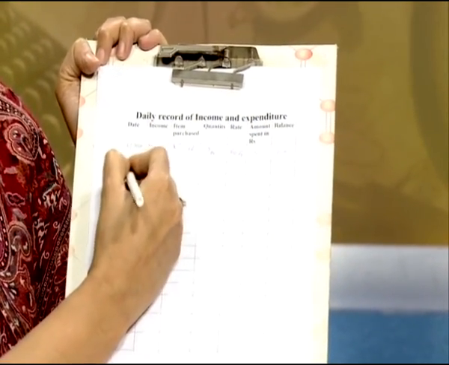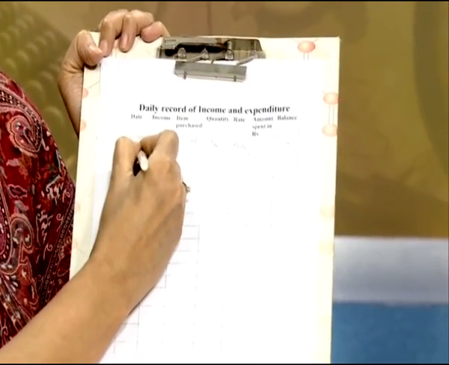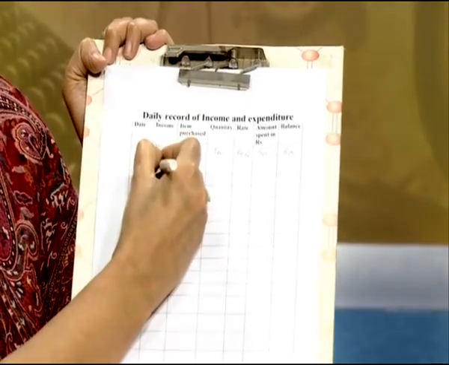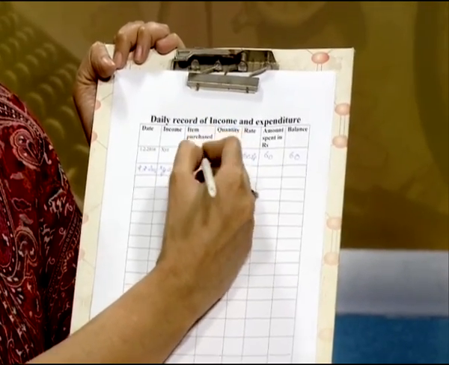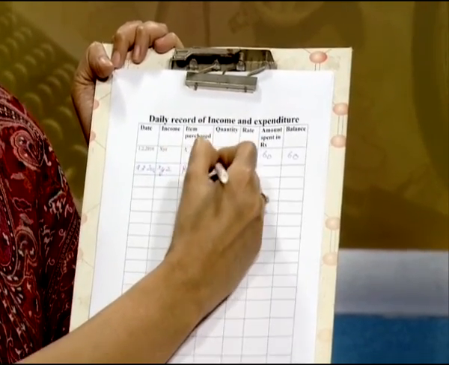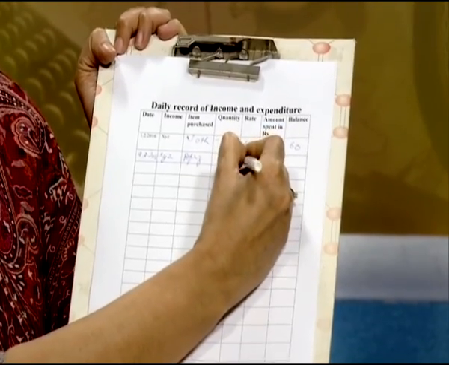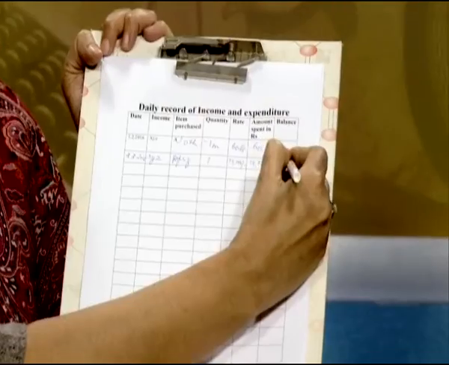So date wise, whatever expenditure you are doing, suppose on the second day you have spent something on buying a refrigerator. Now refrigerator is a big item, so item purchased you will write refrigerator, quantity 1, rate is suppose 15,000, amount spent is 15,000 and you will write the balance is 15,000.